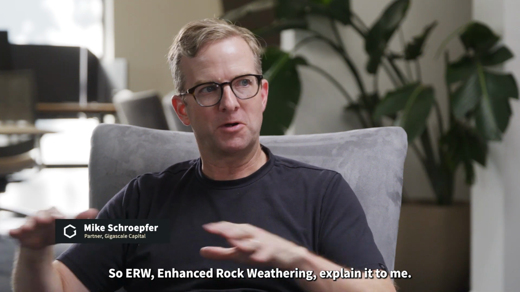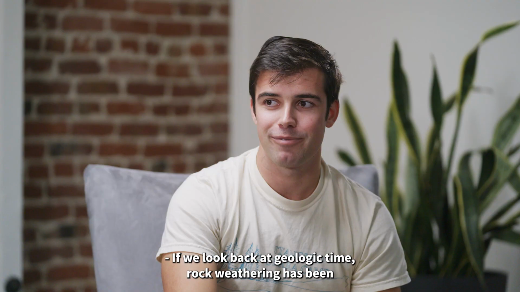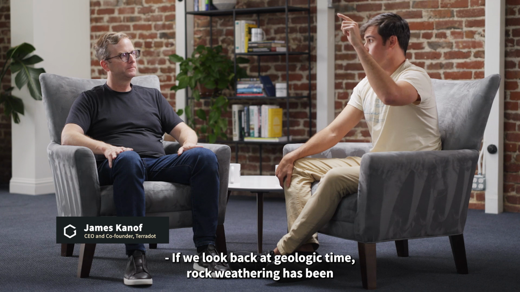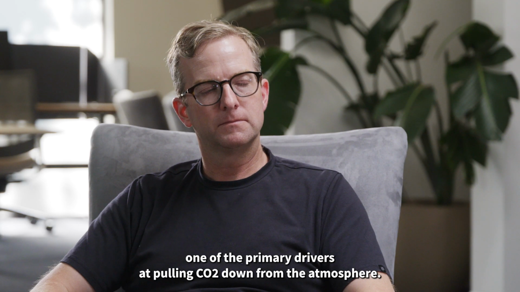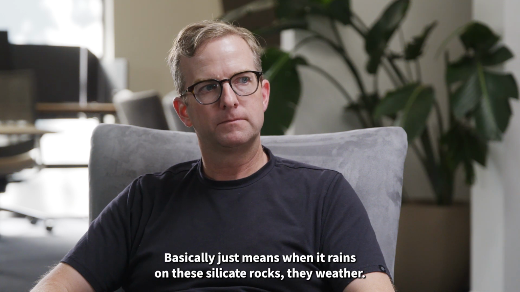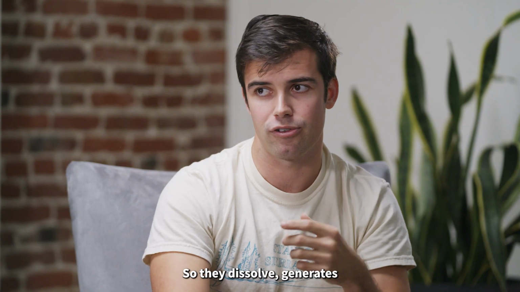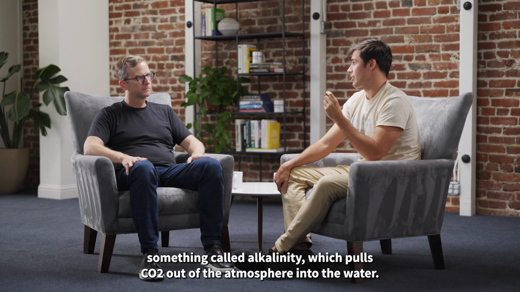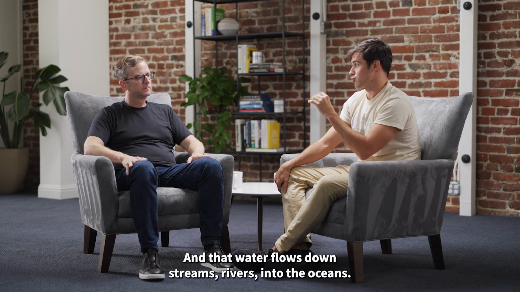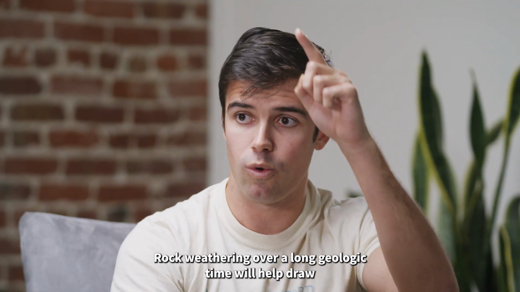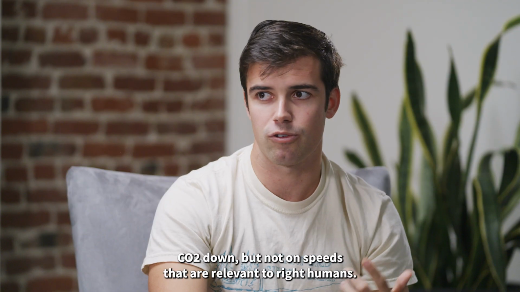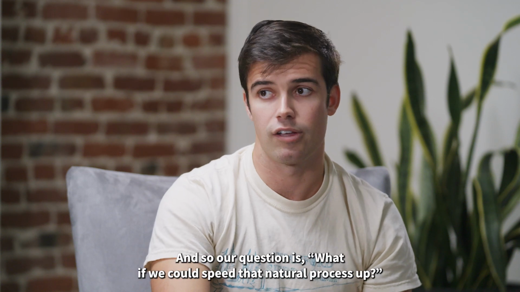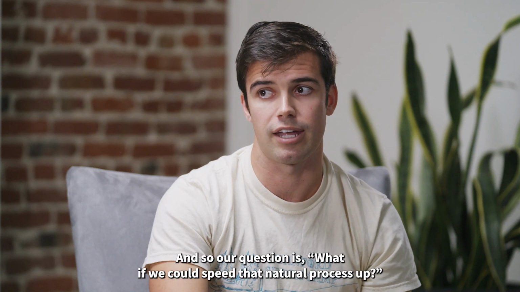So ERW, enhanced rock weathering, explain it to me. If we look back at geologic time, rock weathering has been one of the primary drivers of pulling CO2 down from the atmosphere. Basically, when it rains on these silicate rocks, they weather, so they dissolve, generating something called alkalinity, which pulls CO2 out of the atmosphere and into the water, and that water flows down streams, rivers, into the oceans. Rock weathering over a long geologic time will help draw CO2 down, but not at speeds that are relevant to humans. And so our question is, what if we could speed that natural process up?